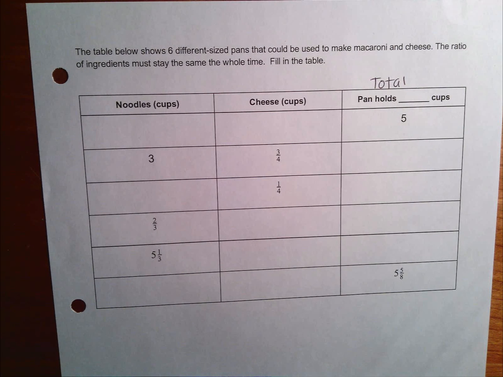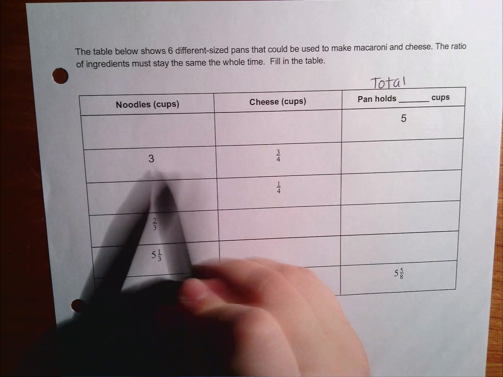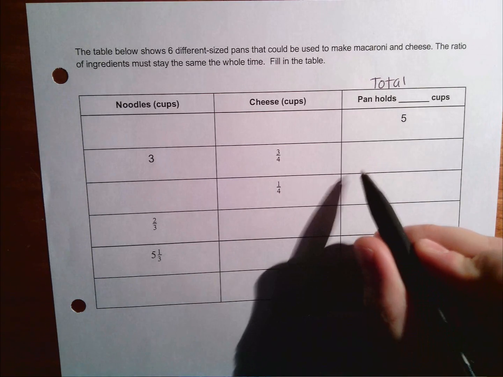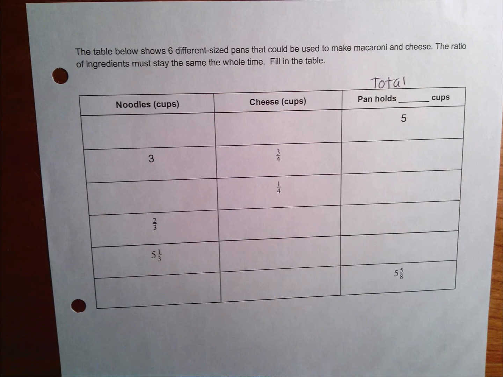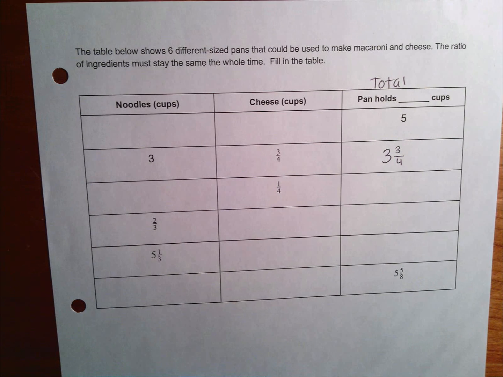All right. So we need to find some constants of proportionality. Let's do that before we get started. We don't have any row where all the values are filled out. But if you look at the second row, we have 3 cups of noodles and 3/4 of a cup of cheese. I can figure out that total. In fact, I don't even need a calculator because I know that that's going to give me 3 3/4 total cups of food.